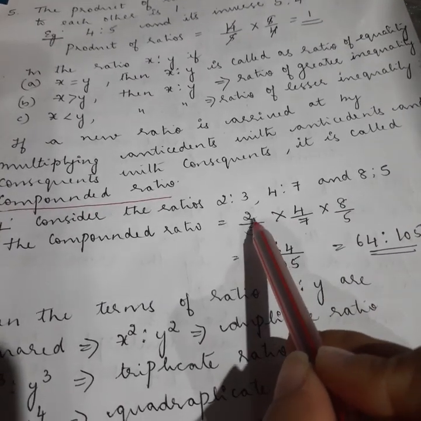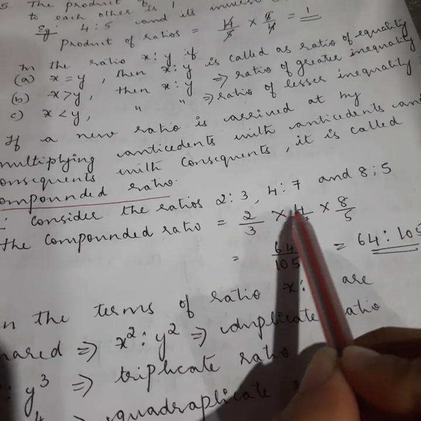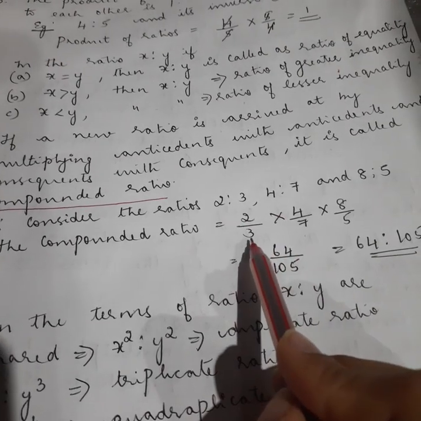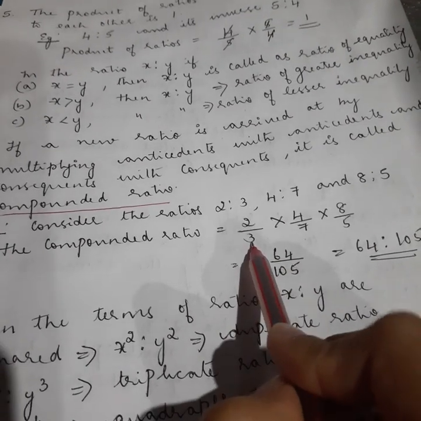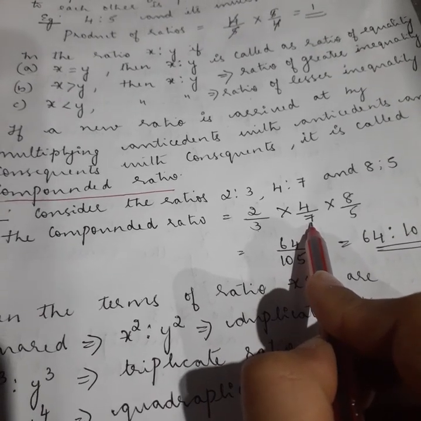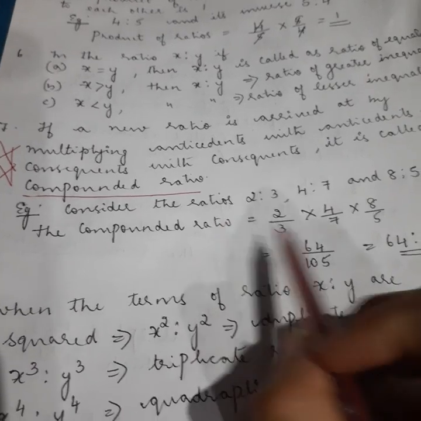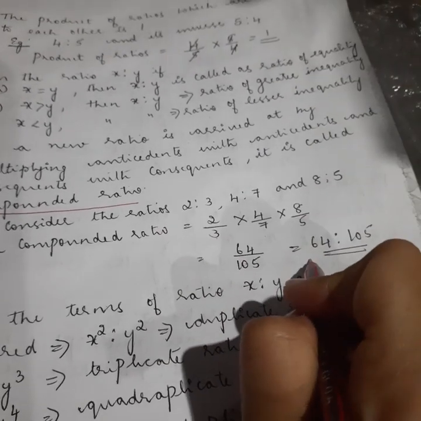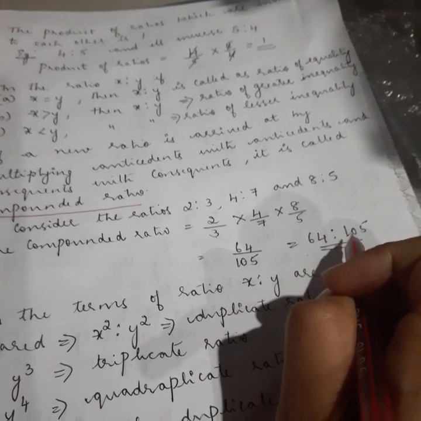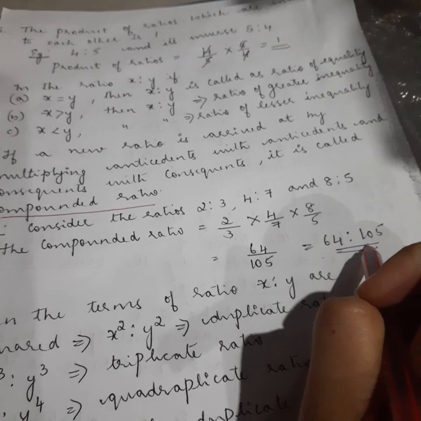We have to multiply the antecedent with antecedent. 2 into 4, 8. Consequent with consequent of another ratio, 3 into 7. 3 7s are 21. 21 into 5, 105. So therefore compounded ratio will be 64:105. I hope we further cannot simplify it. So our answer will be 64:105.